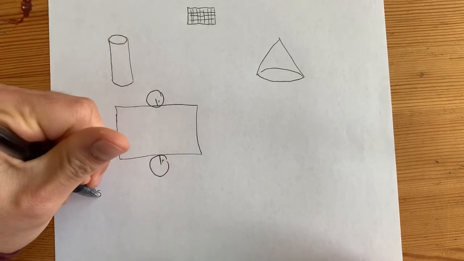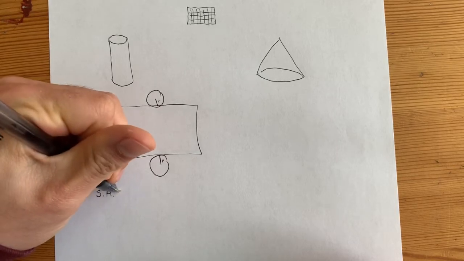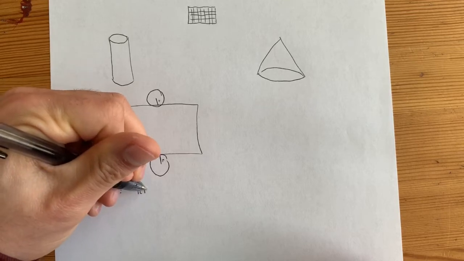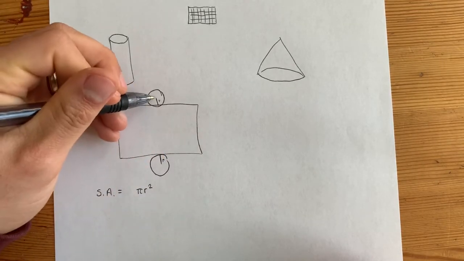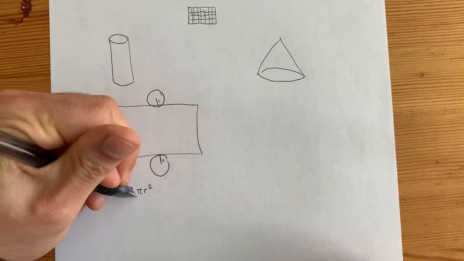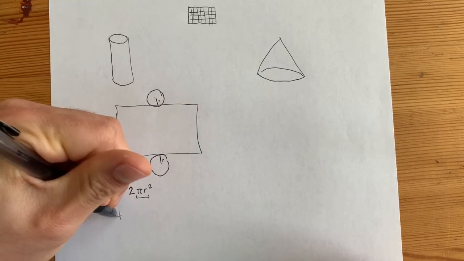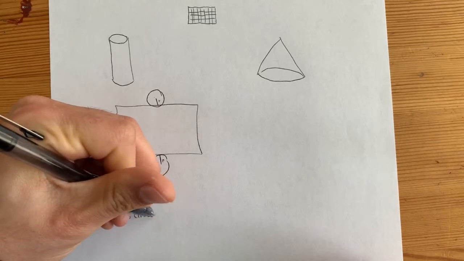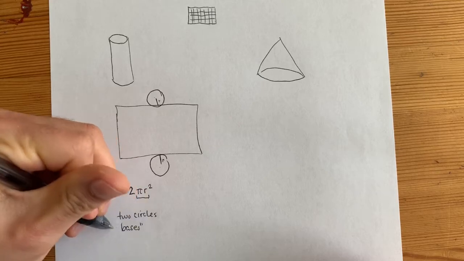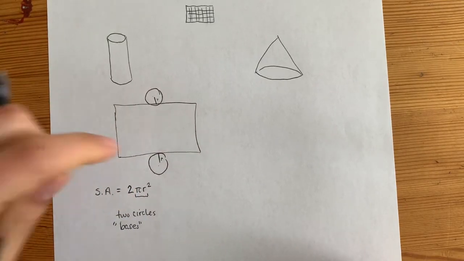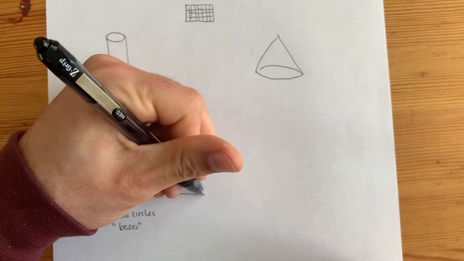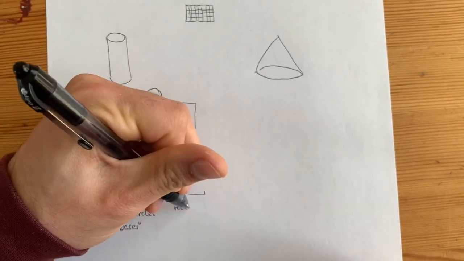So for the surface area here, we'll start by finding the area of a circle, which is pi r squared. But there's two circles, so I'll multiply that by 2. So this is just saying 2 circles, and those are the bases. Now this shape here is just a rectangle, so I'm going to have to add some other piece here, and that's just the rectangle.